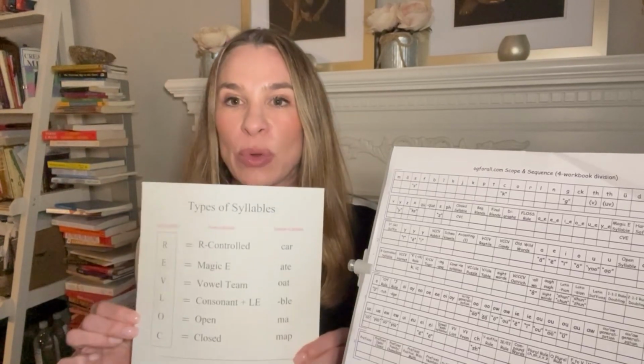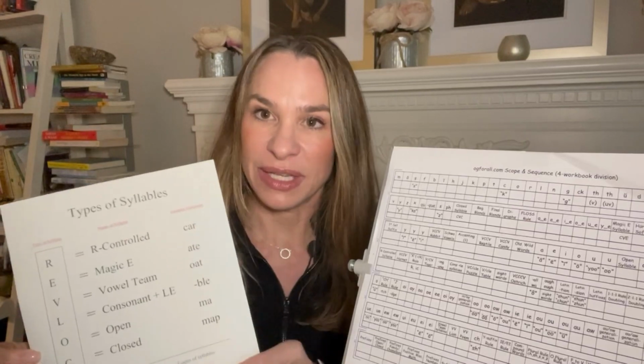Syllable division is breaking down multisyllabic words into smaller, more digestible parts for easier reading and spelling. As I said, VCCV stands for vowel, consonant, consonant, vowel. A student will end up breaking the word apart between the two C's, and they will get two closed syllables in a rabbit word. They will label those two closed syllables according to our Revlock system of labeling syllables.